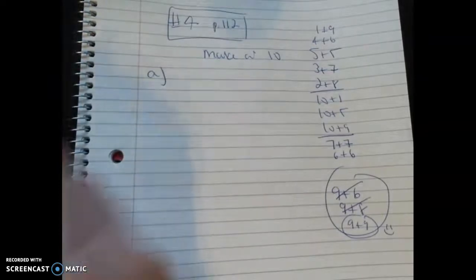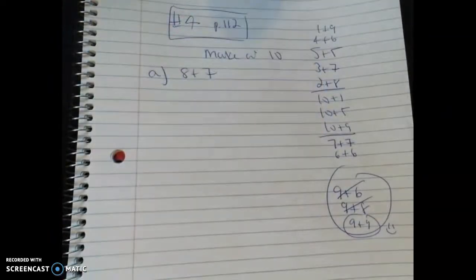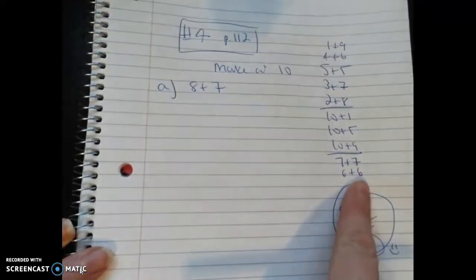All right, so let's look at part A. It says 8 plus 7, and for each sum, describe at least 3 different ways that he could use reasoning with the facts that he knows to determine the sum. In each case, write an equation that corresponds. Take care to use parentheses appropriately. He does not know this, but he knows his doubles, right?